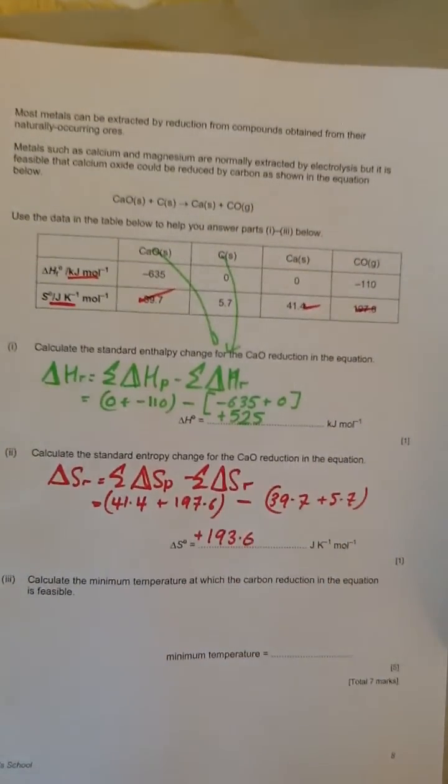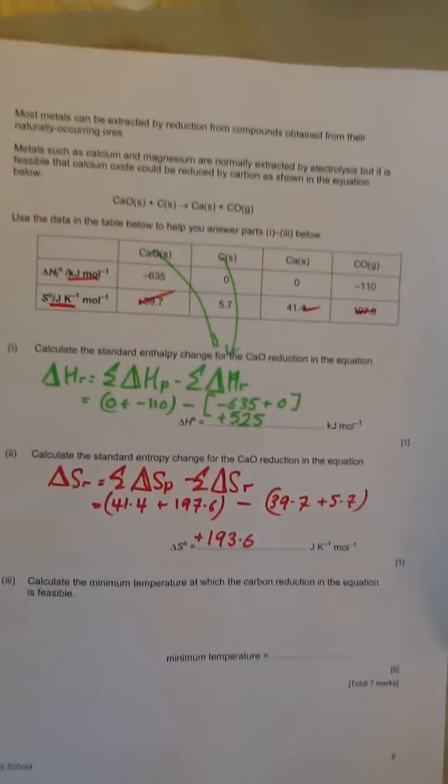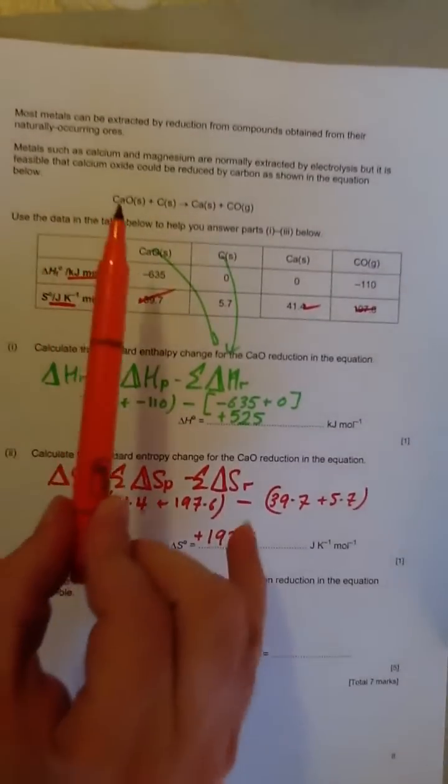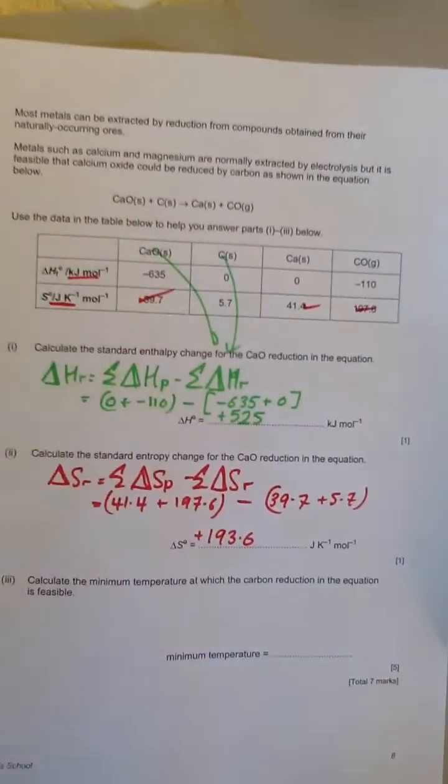Do you expect it to be positive? Well, you do, because the entropy of the system is increasing, and it's increasing because you go from a solid and a solid, which are low entropy species, to a solid and a gas. Remember, a gas has got much more entropy than a solid. It's much more disordered. There are more modes of freedom.